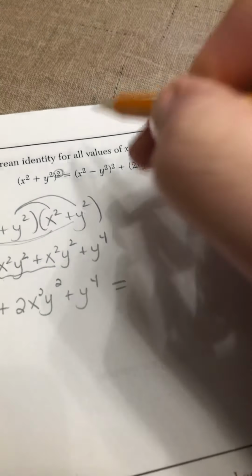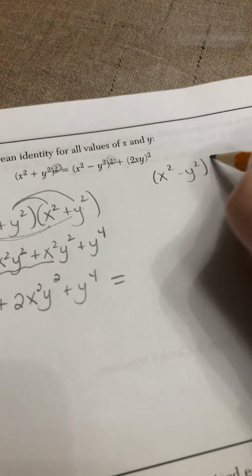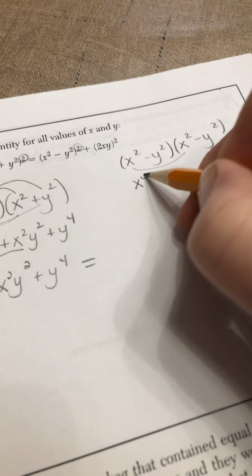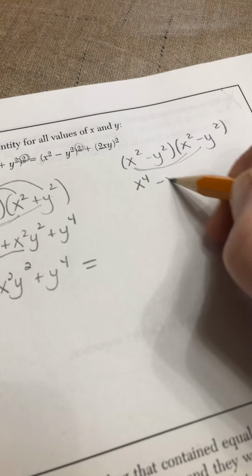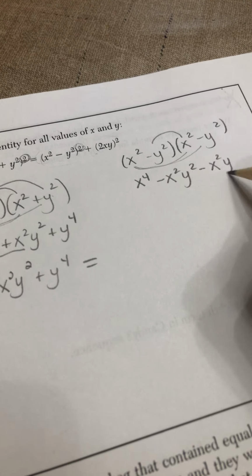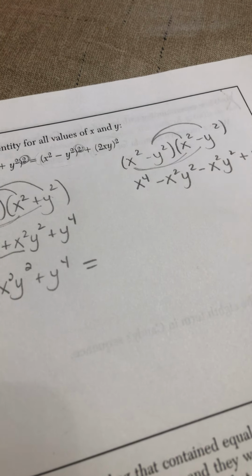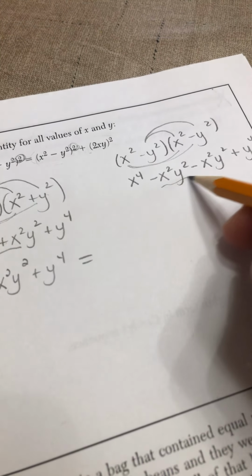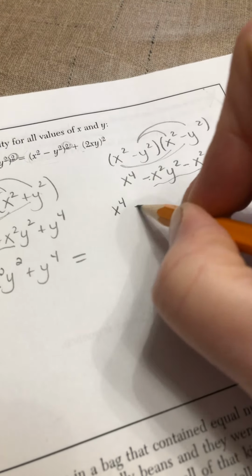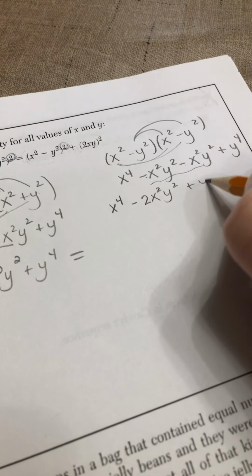All right, so we're going to do another FOIL. This is a FOIL right here. So we're going to go x squared minus y squared times another. We're going to FOIL that out. So there's your x to the fourth. Now this time we have a negative x squared y squared and another negative x squared y squared. And then negative times negative, again, is positive y to the fourth. All right, I'm going to combine my two like terms. So you're going to have x to the fourth minus minus, which is minus 2 x squared y squareds, and then a y to the fourth.